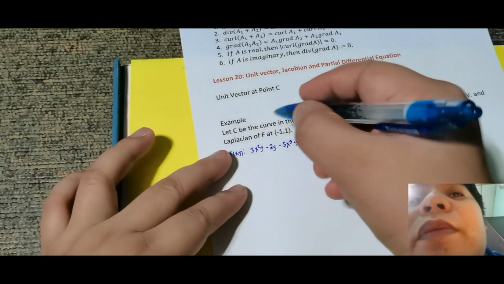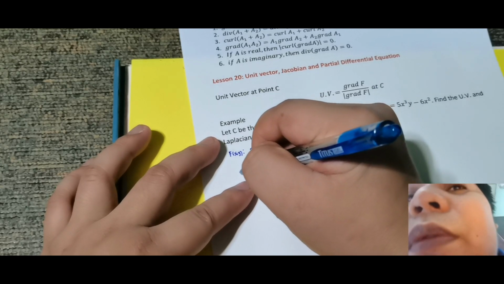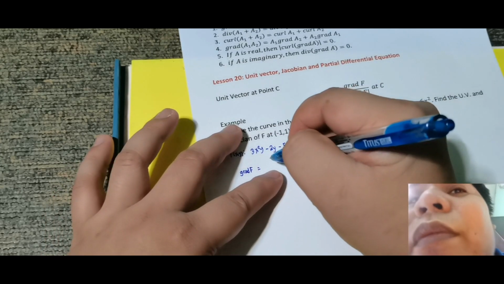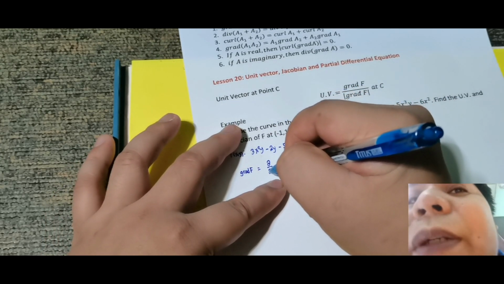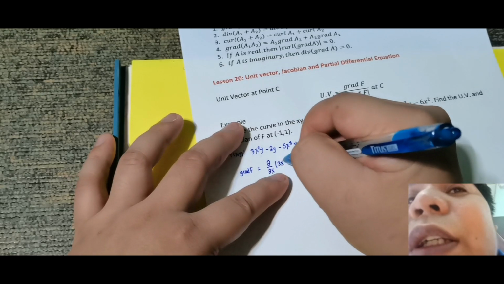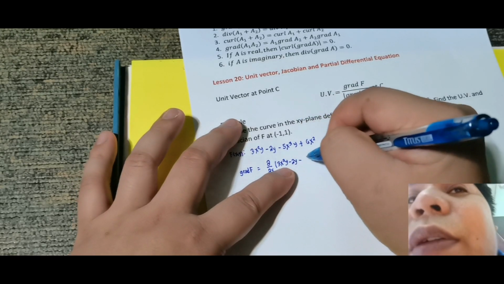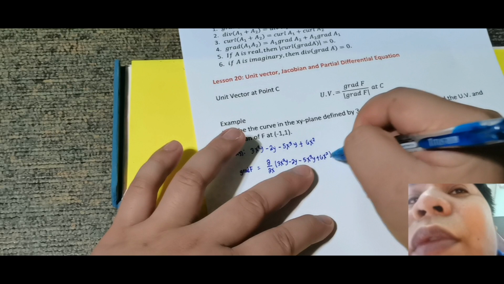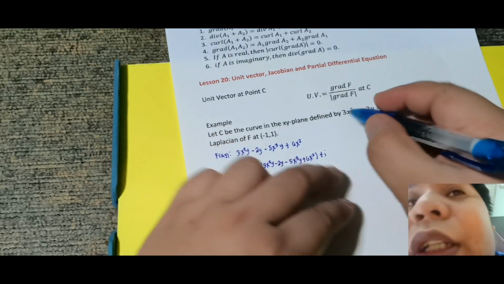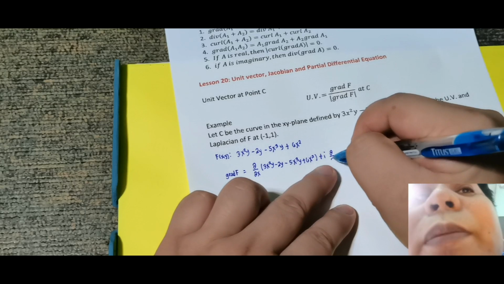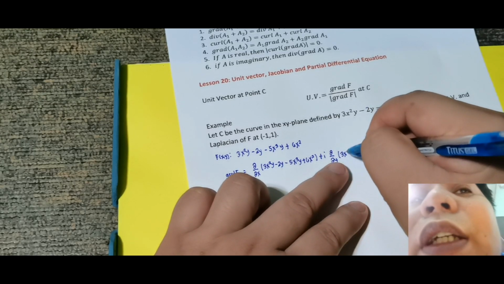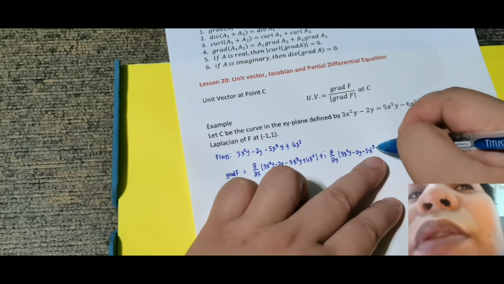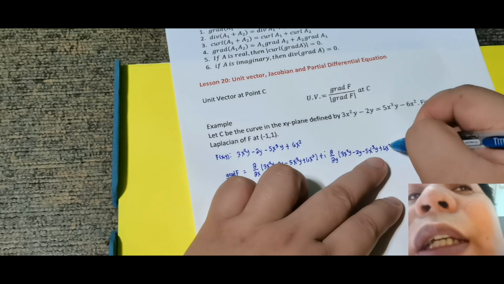Okay, so, in this case, yung ating gradient of f is equal to partial derivative with respect sa x nung 3x squared y minus 2y minus 5x cubed y plus 6x squared. Okay, then plus I, then that is partial derivative with respect sa y nung same function, that is 3x squared y minus 2y minus 5x cubed y plus 6x squared.